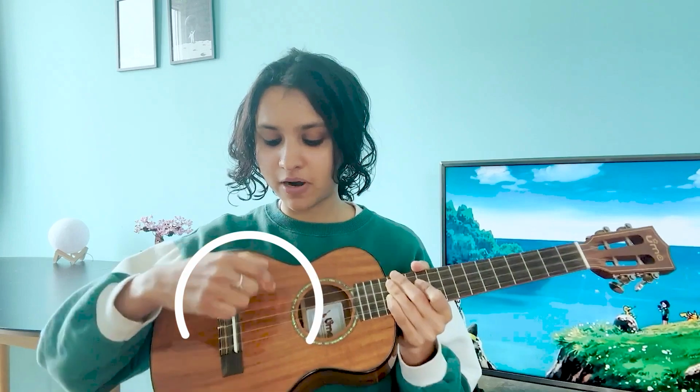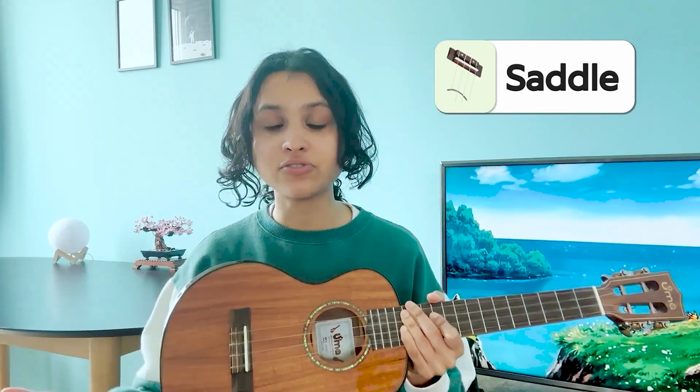Last but not least, this part of the ukulele is called the saddle, and this holds the strings at their correct height. So those are the parts of the ukulele, and now let's head on to how to tune the strings and how to play your first ukulele chords.